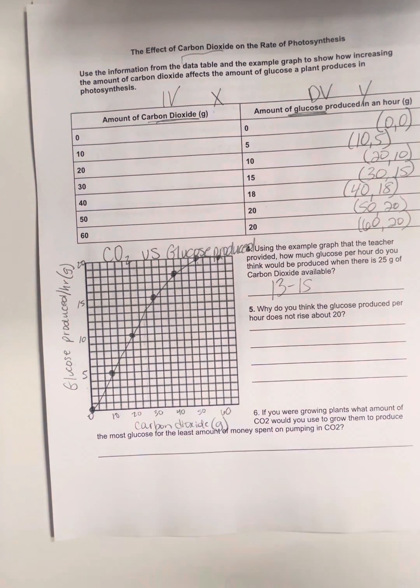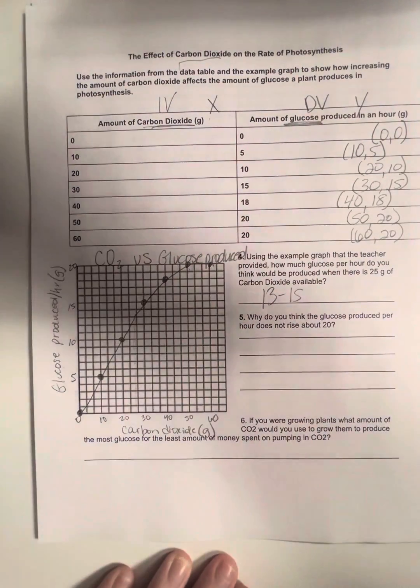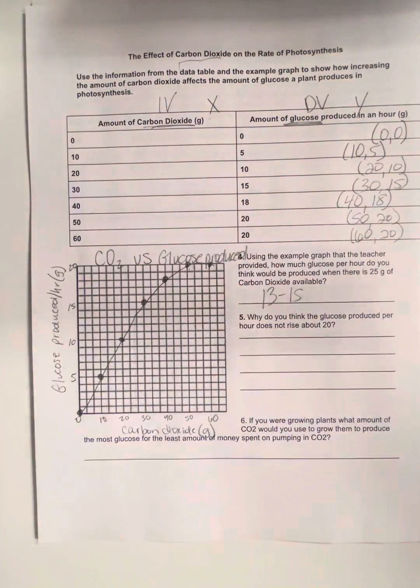So these are simple graphs. I expect you to be able to do them. And I'm going to leave a copy of what I've written on here for you on your copies. You are expected to do the rest of this on your own.